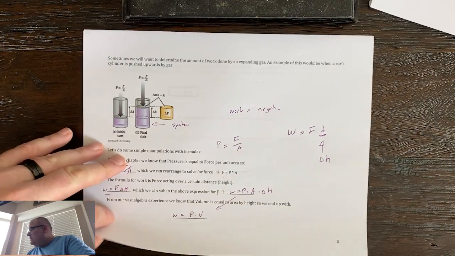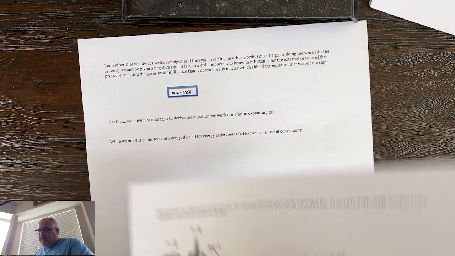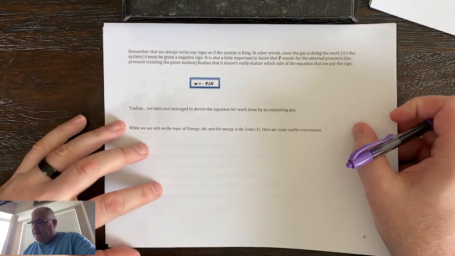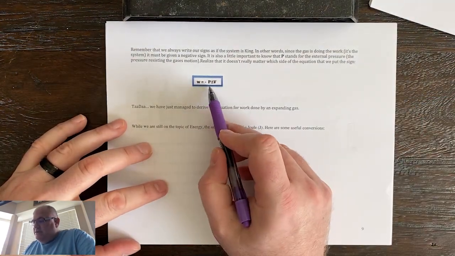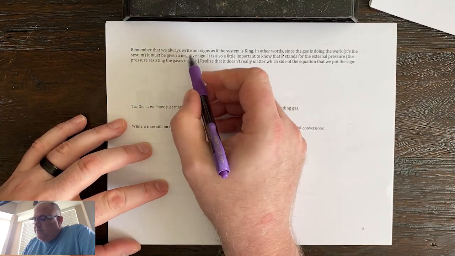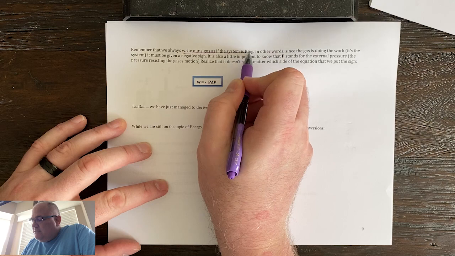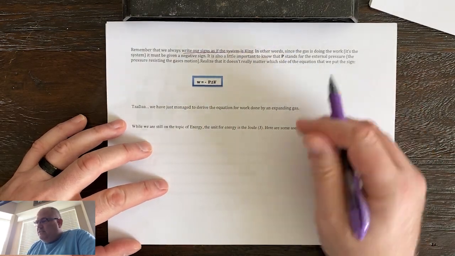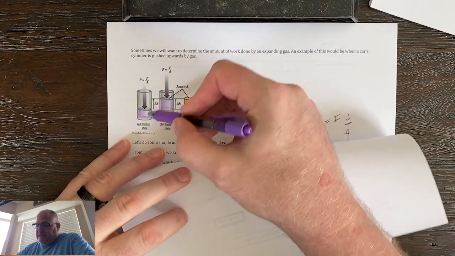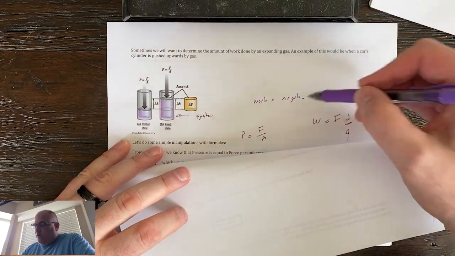Now, when we take a look at that, that leads us to the really, really important equation, and that is this right here. Work is equal to negative P change in V. I mentioned this before, but we always write our signs as if the system is king. In other words, since the gas is doing the work in our piston example, since the gas is expanding here, work is negative.